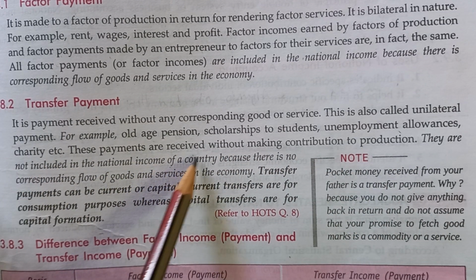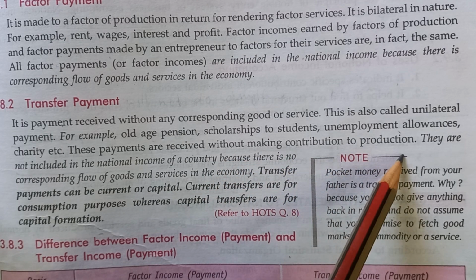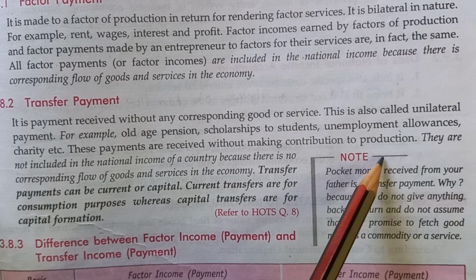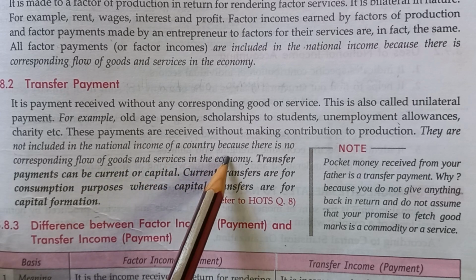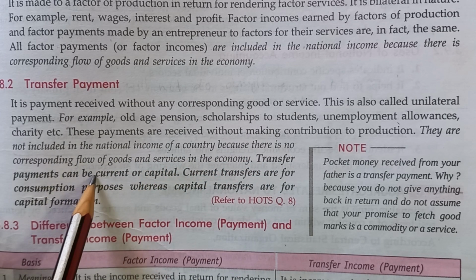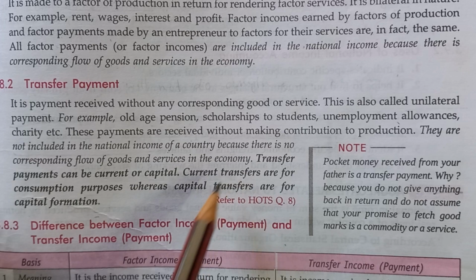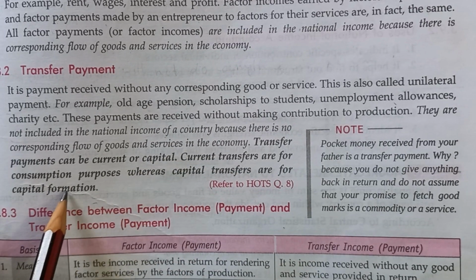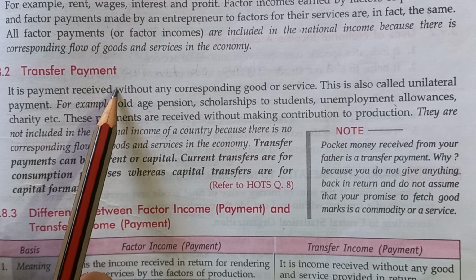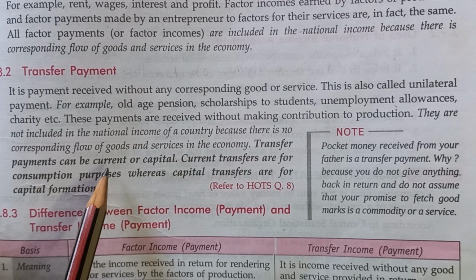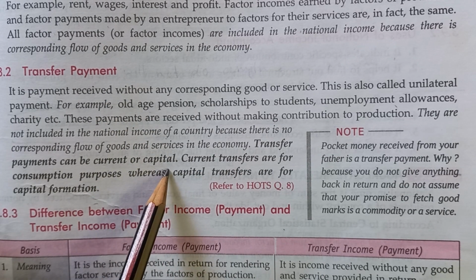These payments are received without making contribution to production. They will not contribute anything to production. They are not included in the national income of a country because there is no corresponding flow of goods and services in the economy. Transfer payments can be current or capital. So this transfer payment is divided into two, that is current payment and capital payment.